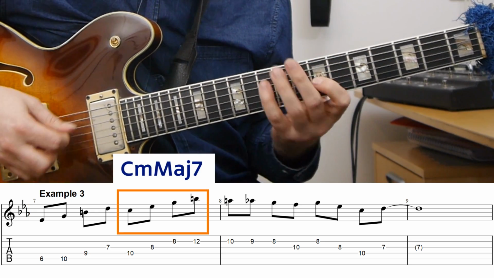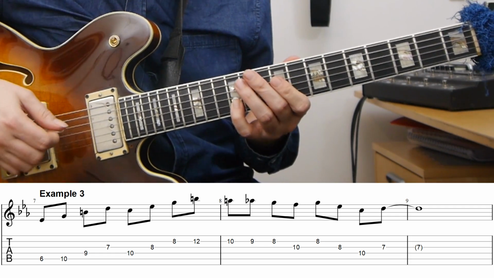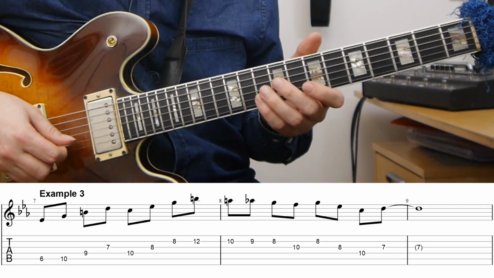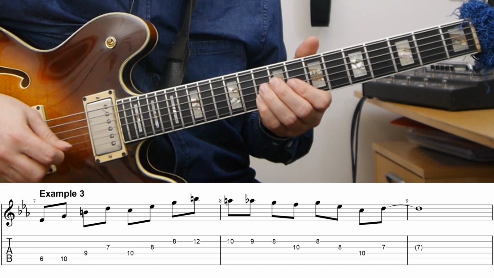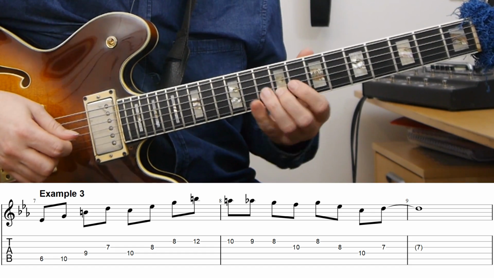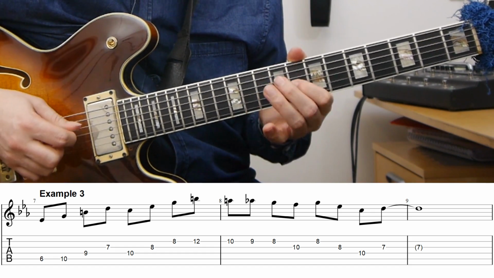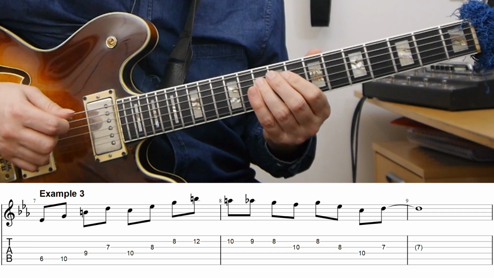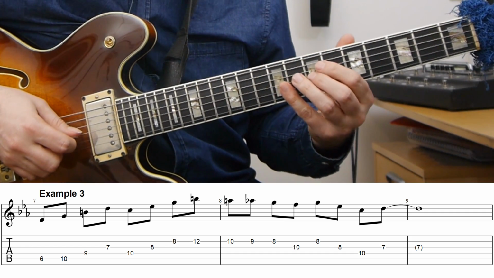And that's already the first half of that line. Then I'm going down to the A, so just down the scale, adding a leading note, and then we get a C minor triad, descending, like this, and then ending the line on the 9th of the chord.